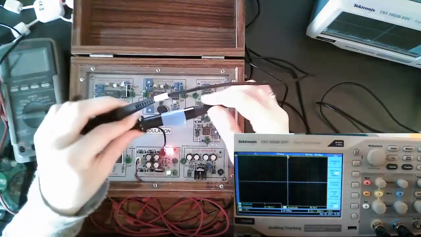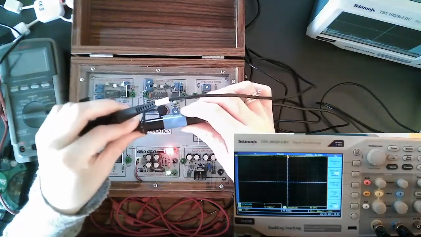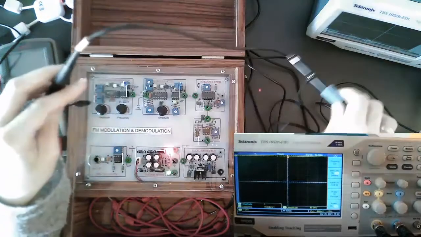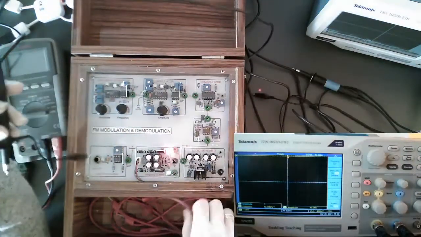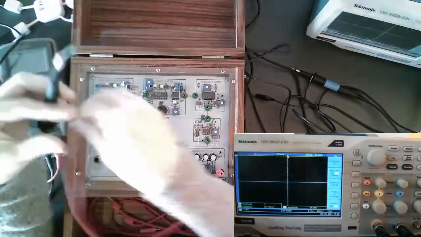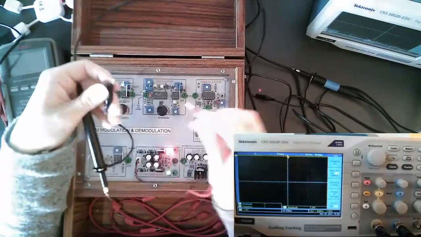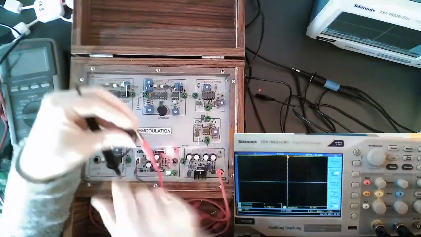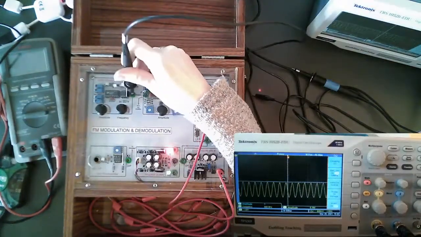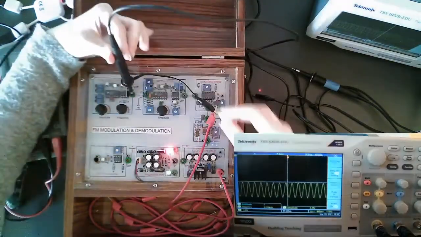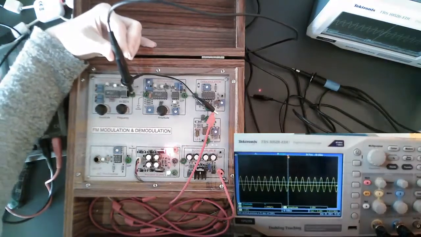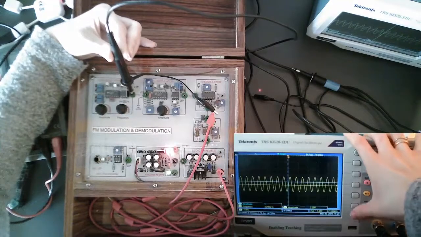And the other one is marked with this blue tape, and it's channel 2, which will be in blue. So first of all, we need to connect the ground. And we can see already the sine wave signal.